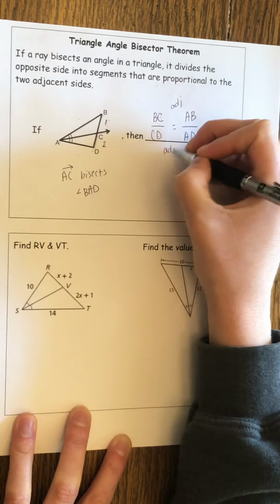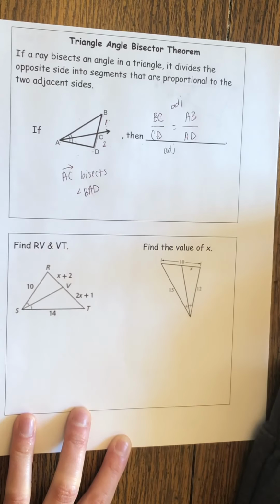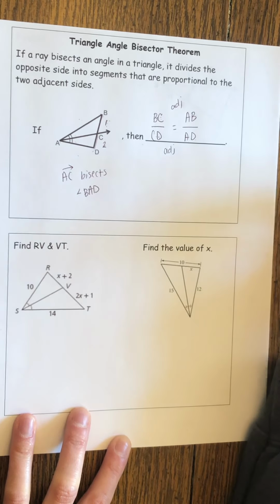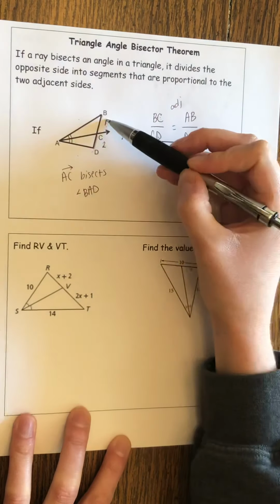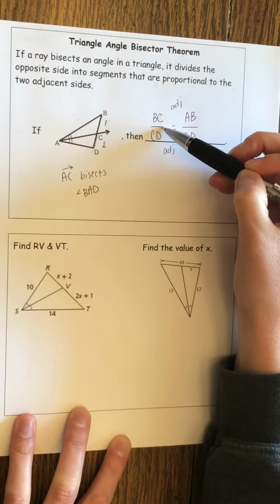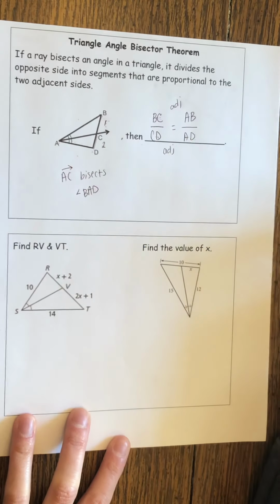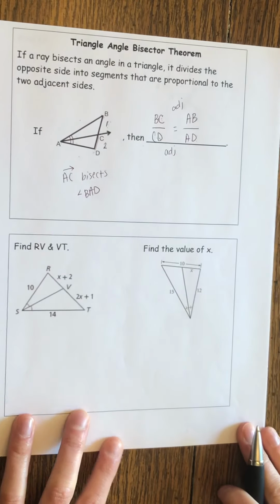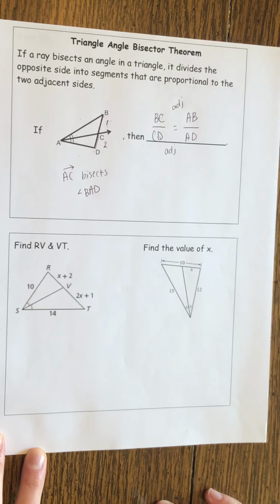So when I compare the 2 pieces of the third side of the triangle to their corresponding adjacent sides, those ratios should be the same. They should be proportional. So we're going to be using the triangle angle bisector theorem for the remaining problems today.